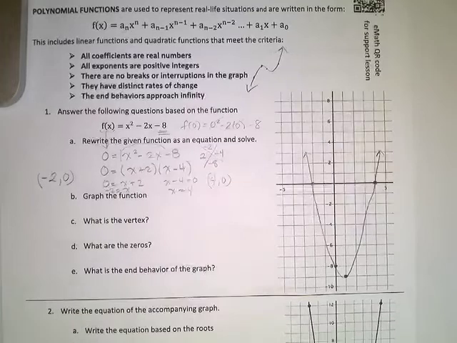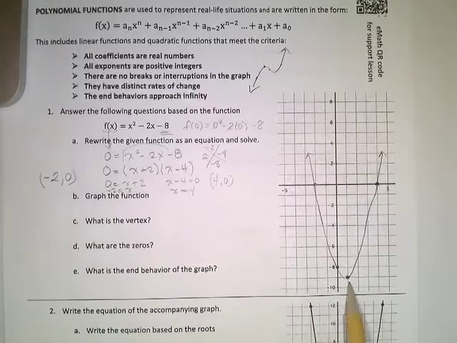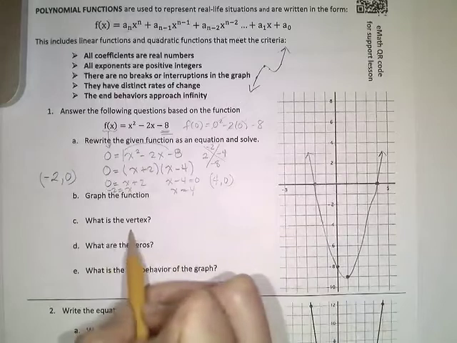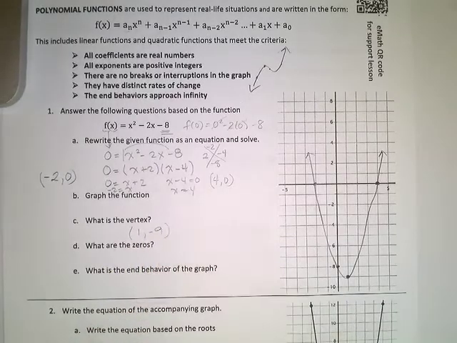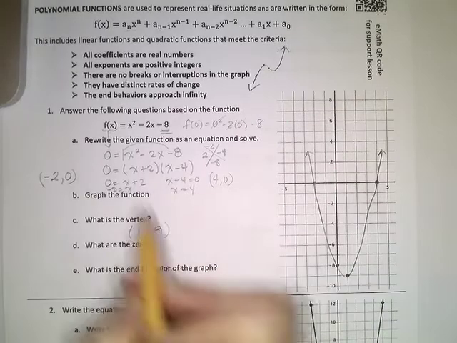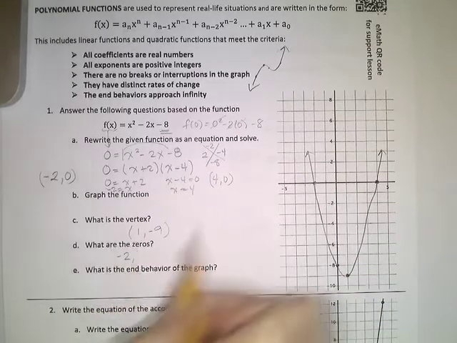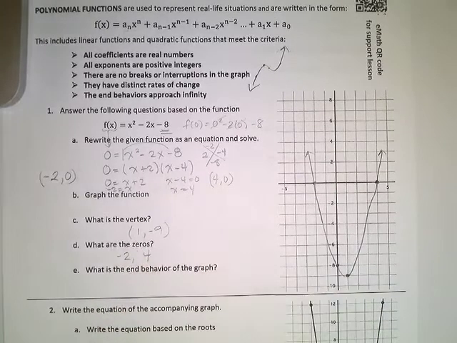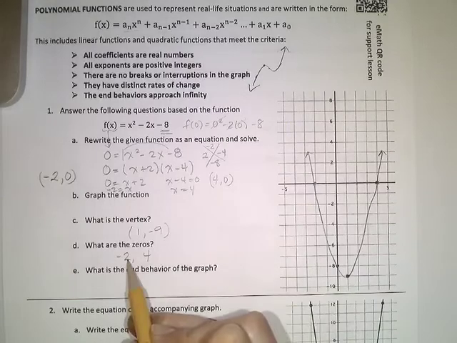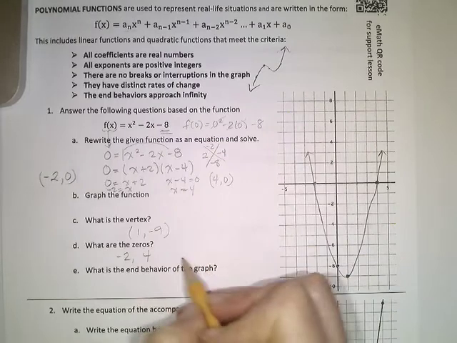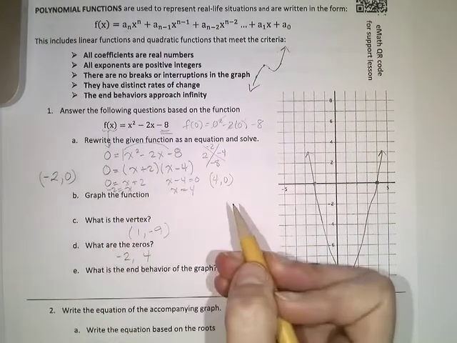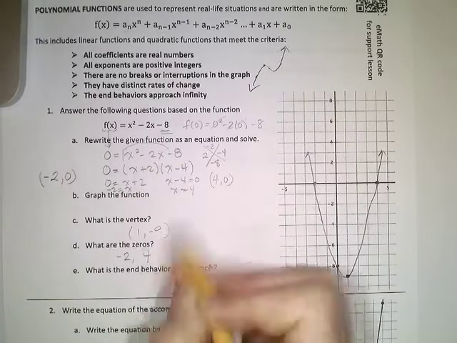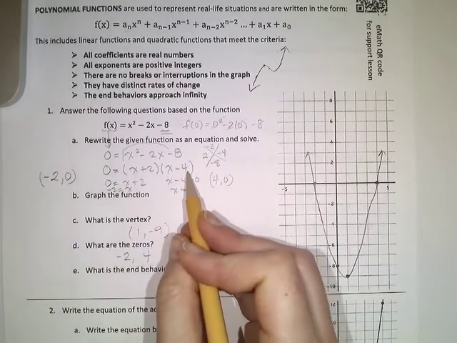Well, here's the thing. Let's just go through the questions real quick. The vertex is 1, -9. That was easy to find on the Desmos graph. The zeros are -2 and 4. That came from factors with the opposite signs. So this came from x plus 2, and this came from x minus 4.